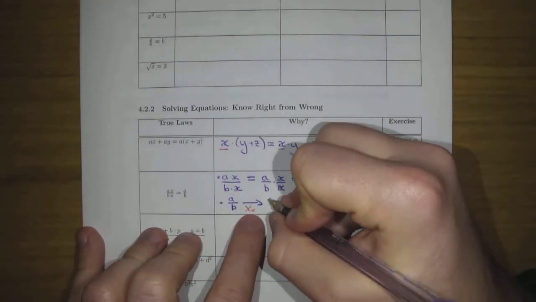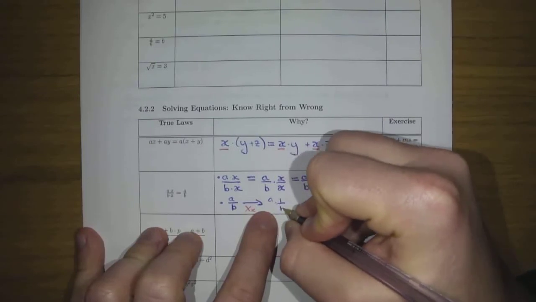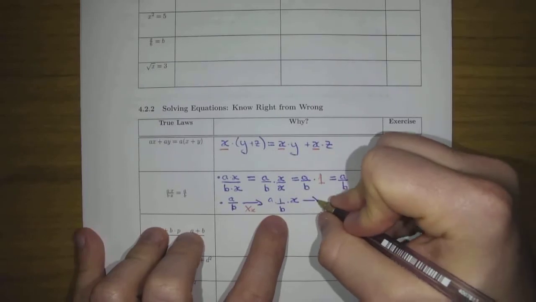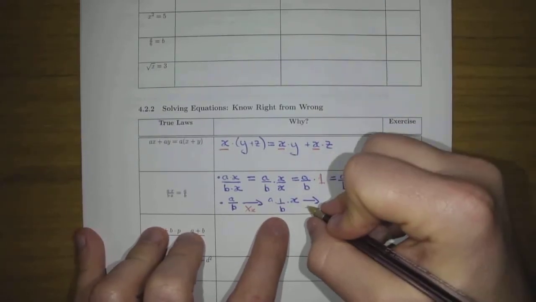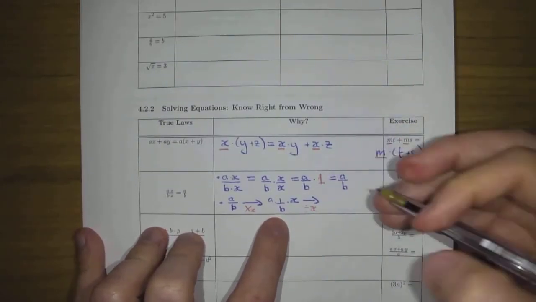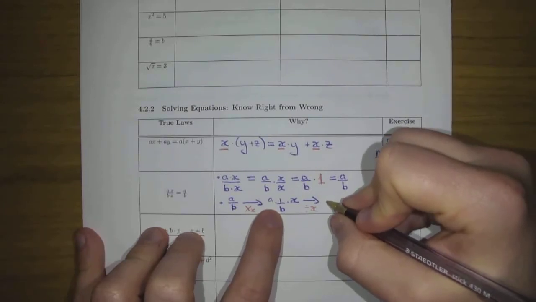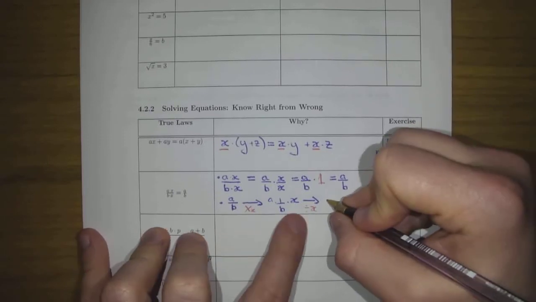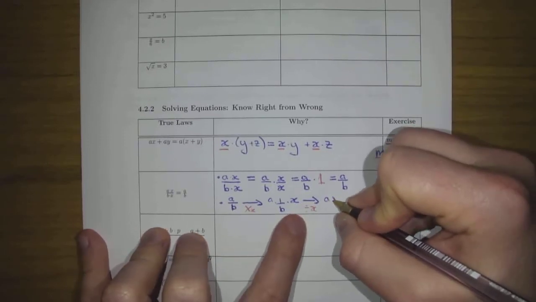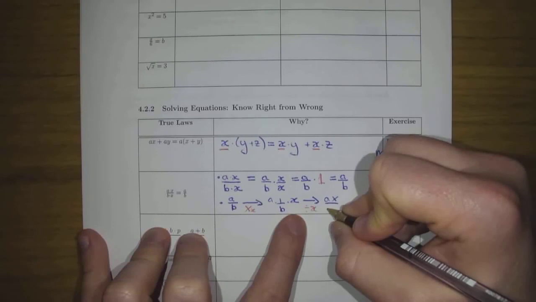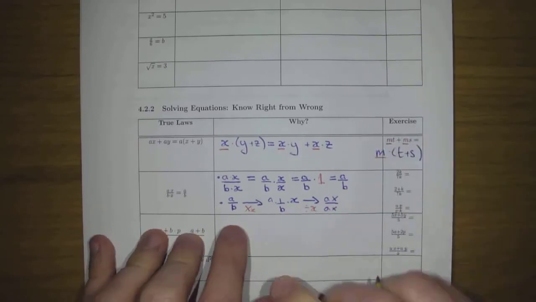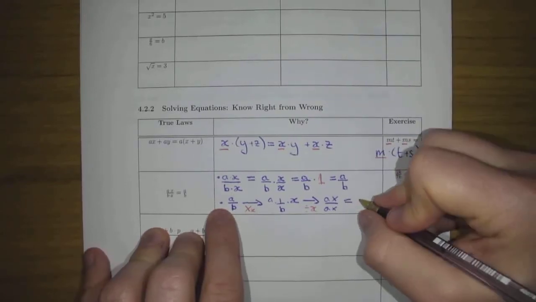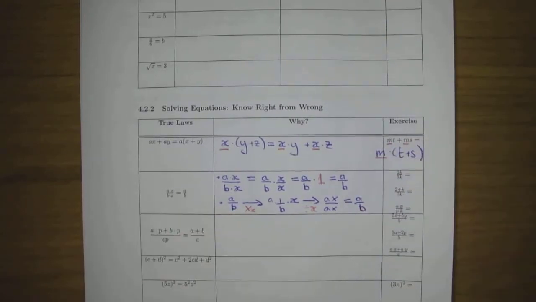So similar story here. This is a times 1 over b, times x. And then I can also divide by x. If you multiply this by x, you get ax over b, and then you divide by x. So you have a over b, you multiply by x, and you divide it by x. And of course, dividing by x undoes multiplying by x, so you end up back where you started, which is a over b. That one's probably far harder to understand.